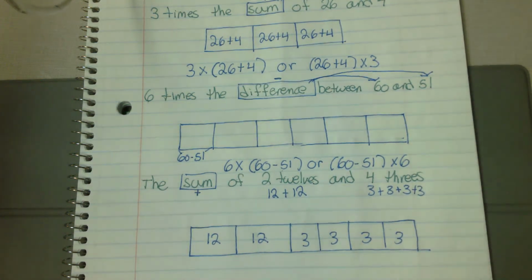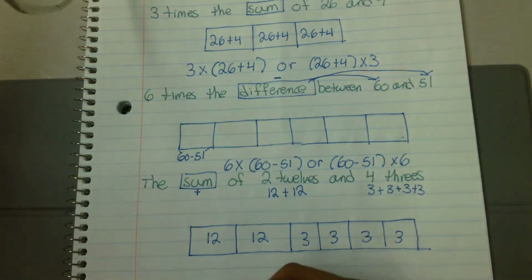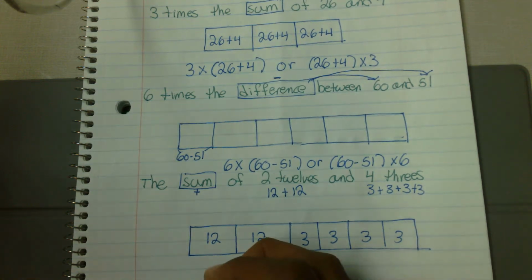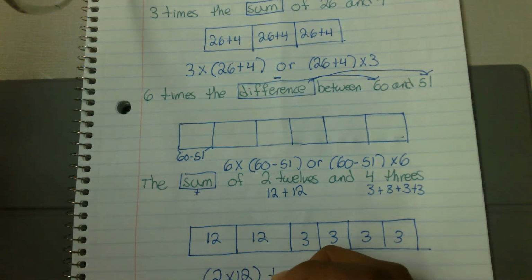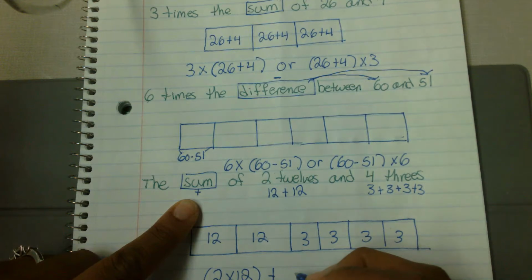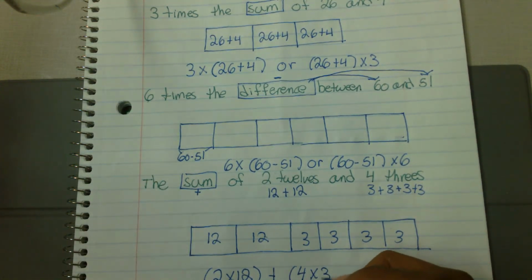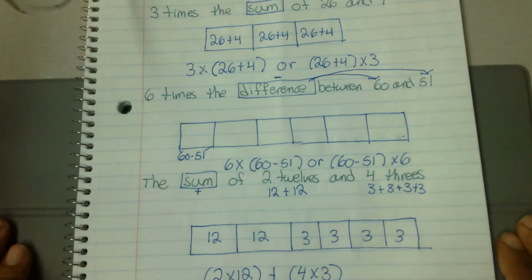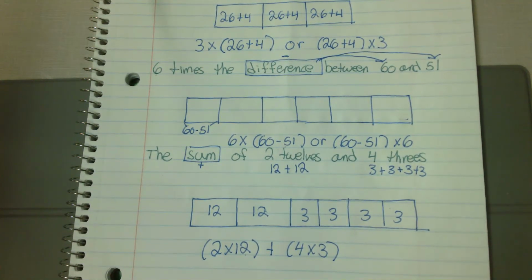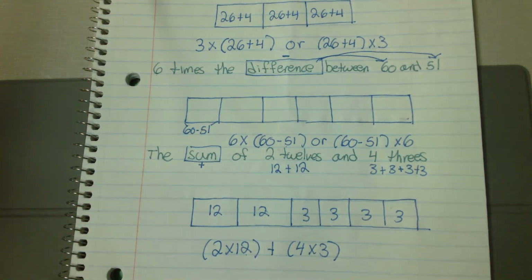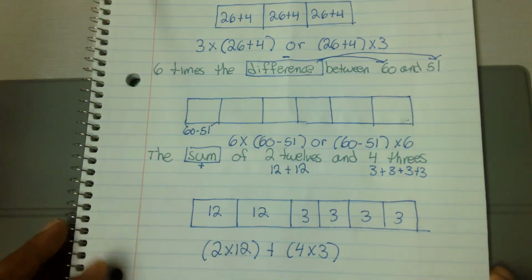Okay, I can rewrite this. I can think of addition as multiplication, right? I can say 2 times 12. So I have 2 12s, and I have to do those together first. Plus, because it says we want to add all of this together, 4 times 3, or 4 3s. And so that would be my numerical expression. So that's how you're going to go from word form to numbers.